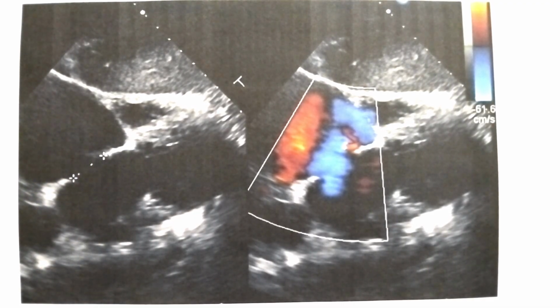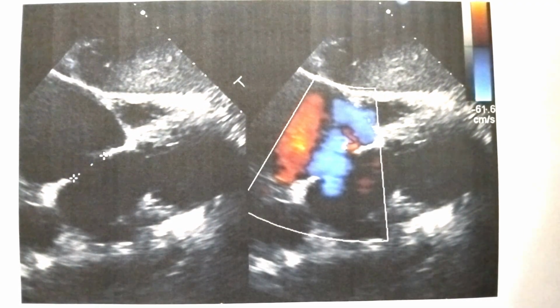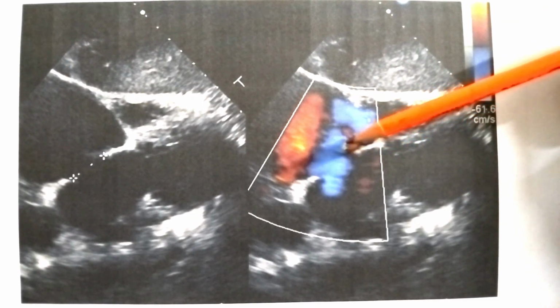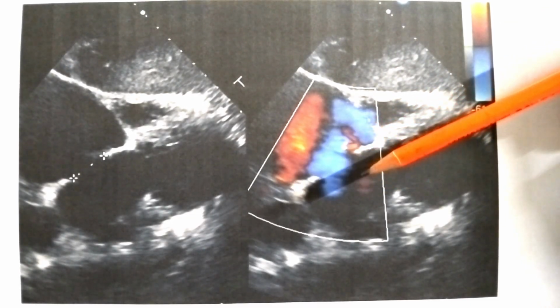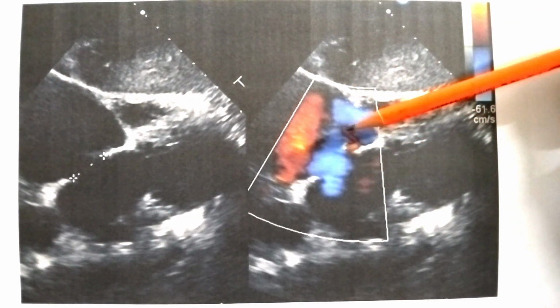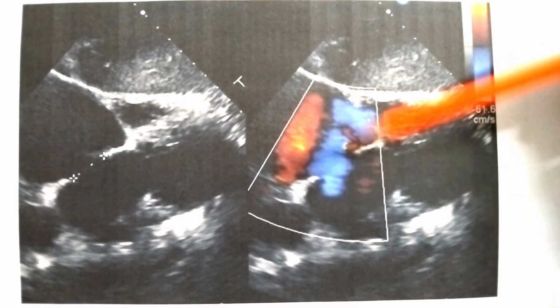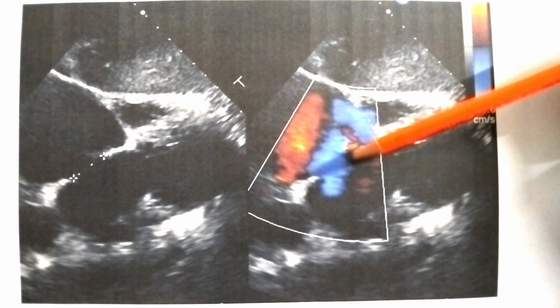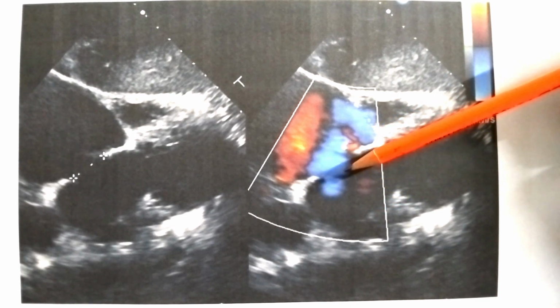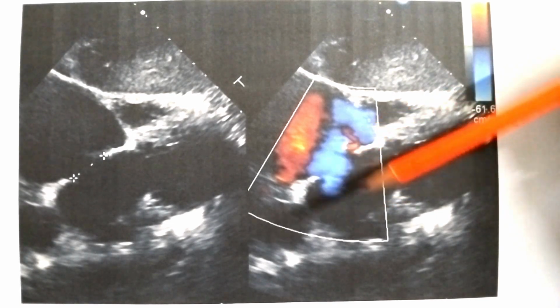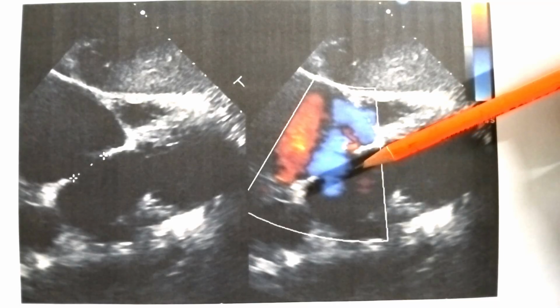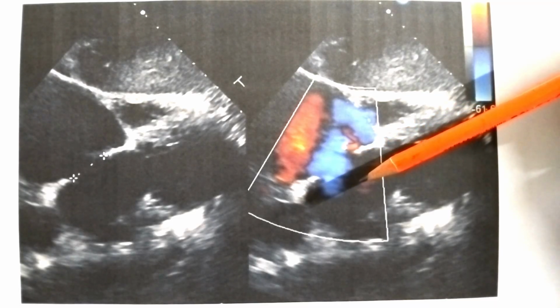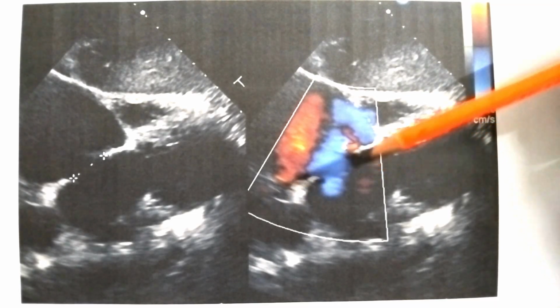Unfortunately, the window for device closure is probably over. Look at the color Doppler. The flow is right to left, from above downwards. Blue is away from the transducer. So this is blue flow away from the transducer showing right to left shunt. So this is ASD with Eisenmenger syndrome, not suitable for device closure.